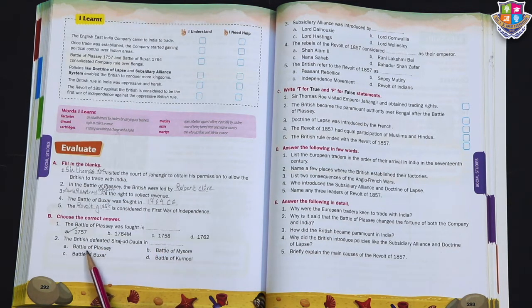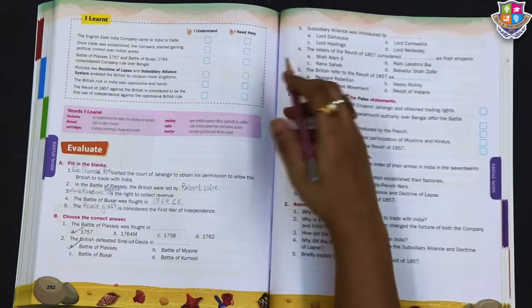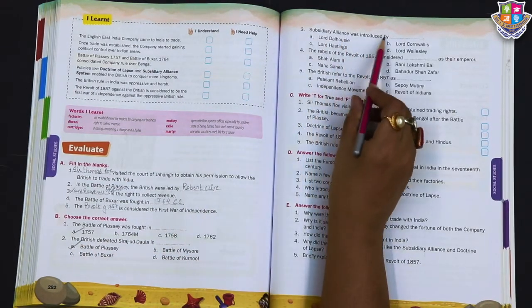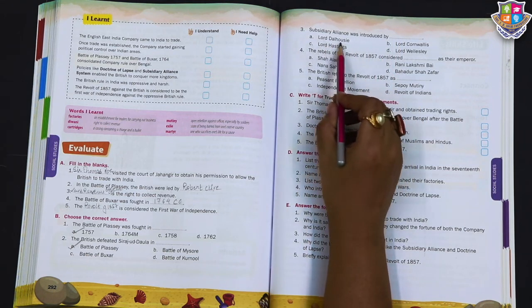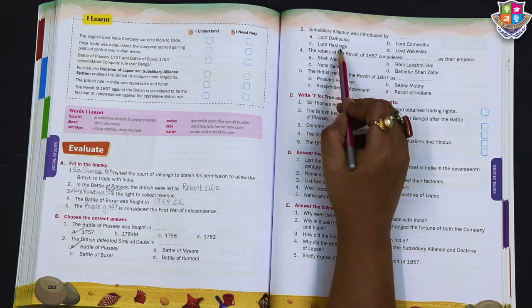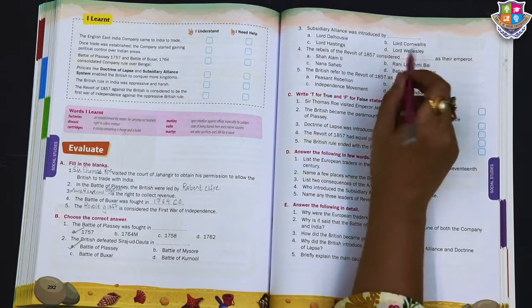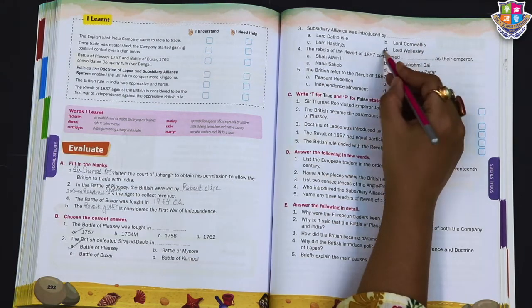Options are Battle of Plassey, Battle of Mysore, Battle of Buxar, Battle of Kurnool. So Battle of Plassey. Subsidiary alliance was introduced by Dash. Lord Dalhousie, Lord Cornwallis, Lord Hastings, Lord Wellesley. So it was introduced by Lord Wellesley.